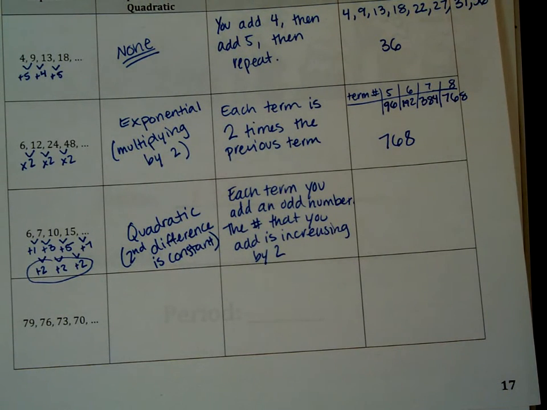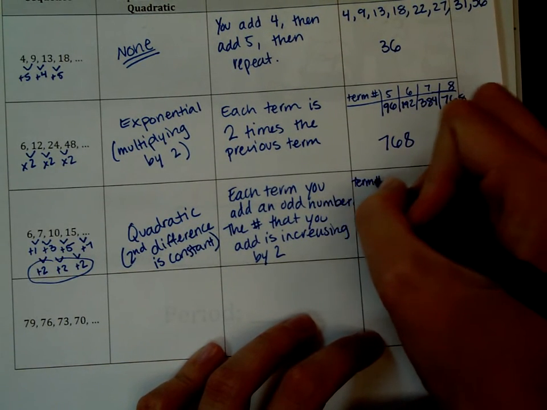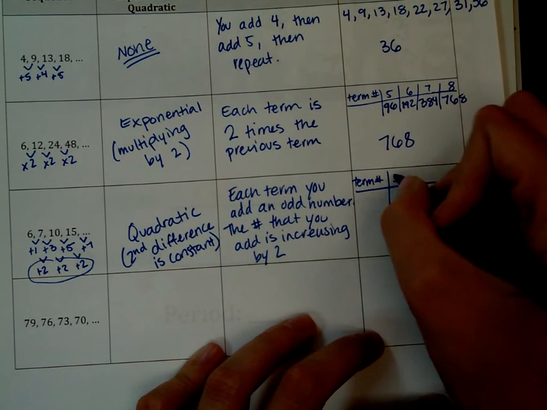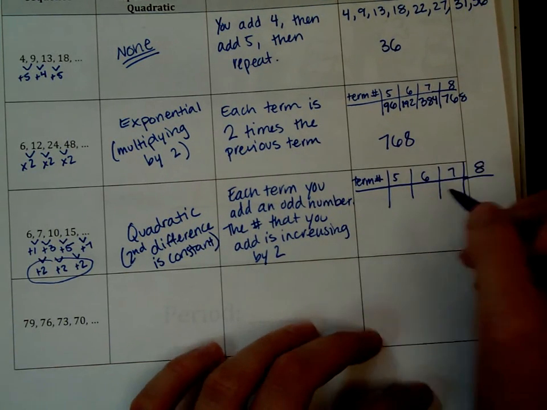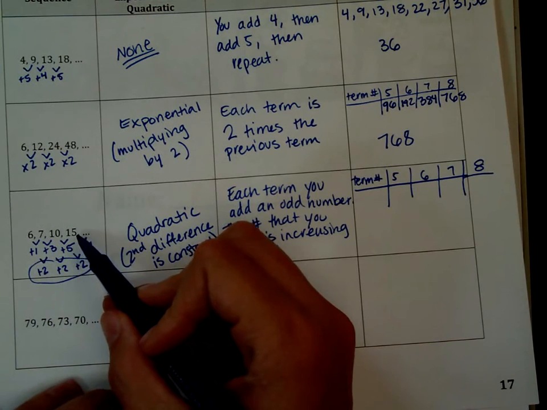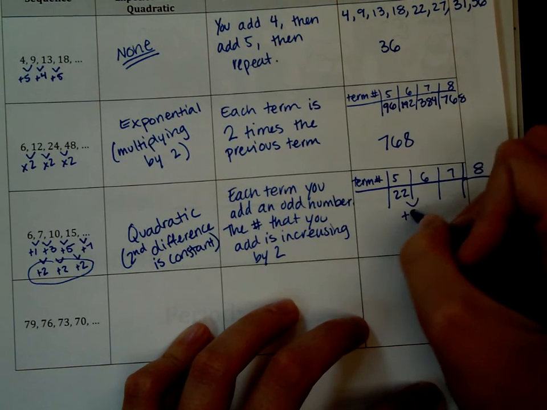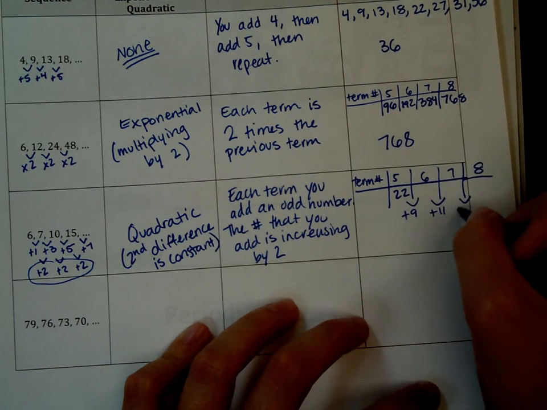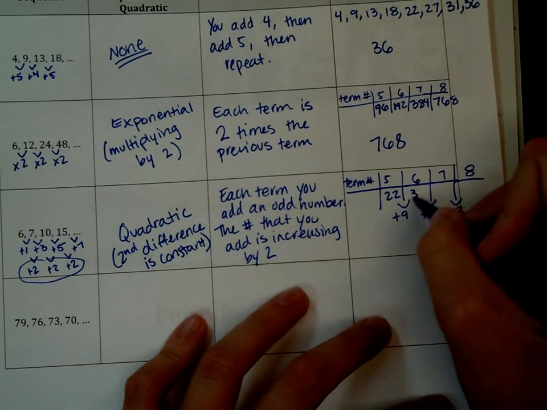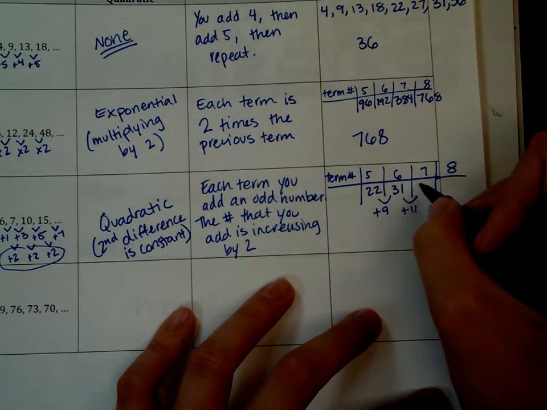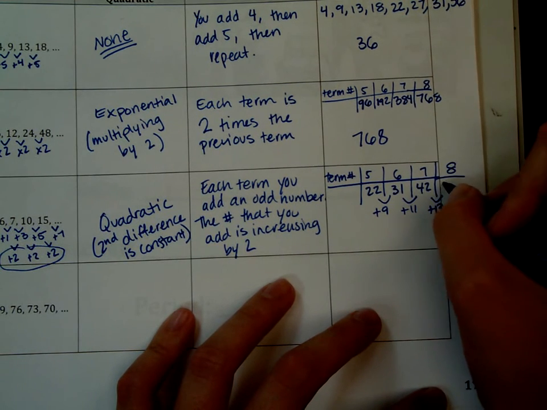So to find the 8th term, let's see, that's the 4th term. So we'll do the same thing. Make a table. So 5, 6, 7, 8. So we know that to go from 15 to the 5th term, we have to add 7. So that's going to be 22. So then we know here we're going to add 9, then we're going to add 11, then we're going to add 13. 22 plus 9 is 31. 31 plus 11 is 42. And 42 plus 13 is 55.